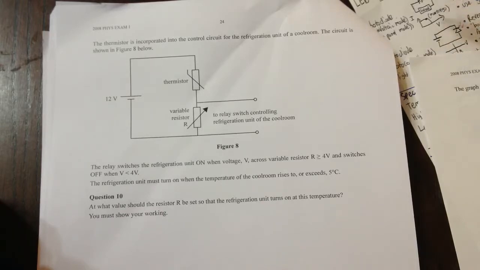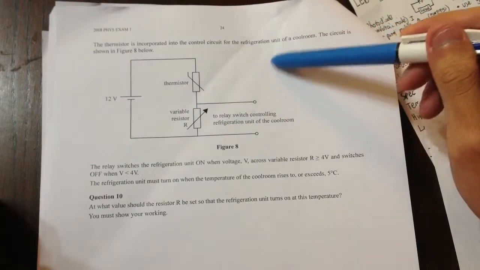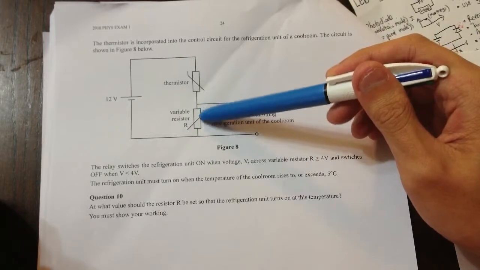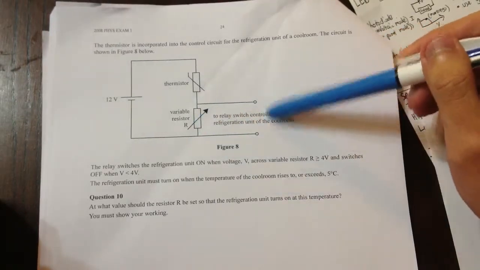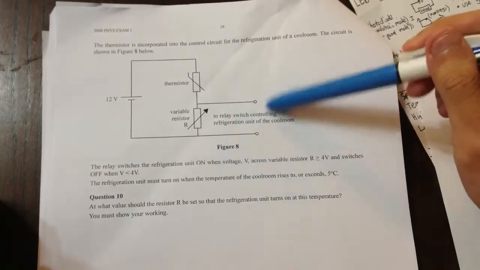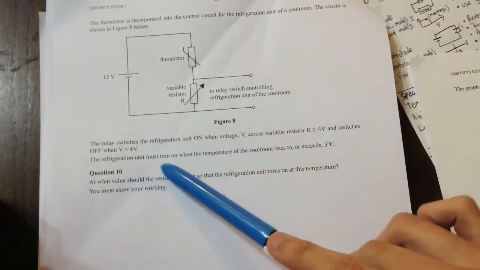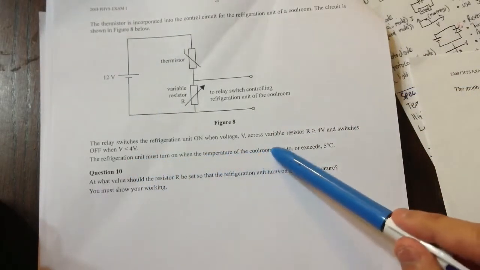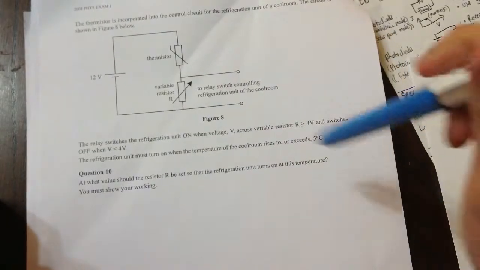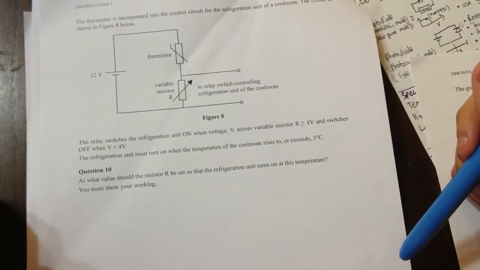Okay, in summary, we have a thermistor which has different resistances depending on the temperature. Who cares? We'll just call it a resistor for now. We have another resistor which we decide the value of. If the voltage across here is greater than 4 volts, the unit switches on. If it's less than 4 volts, it switches off. We want the refrigeration unit to turn on when the temperature rises to or exceeds 5 degrees. Okay, so what value of R should we set?